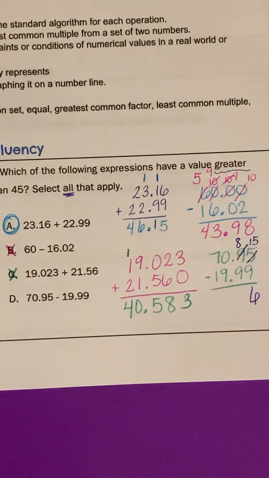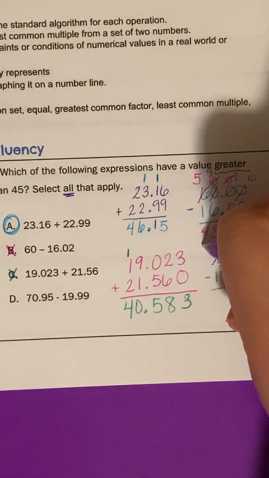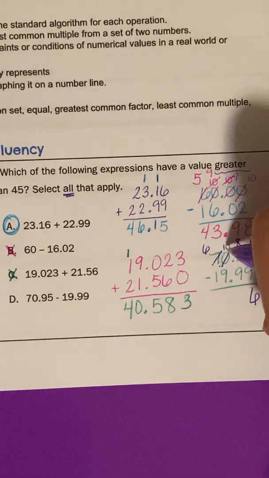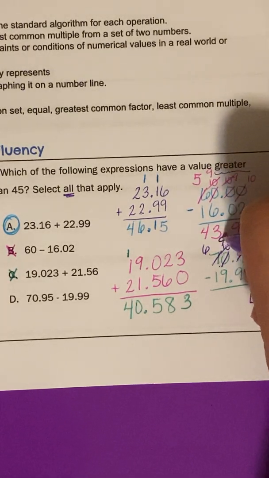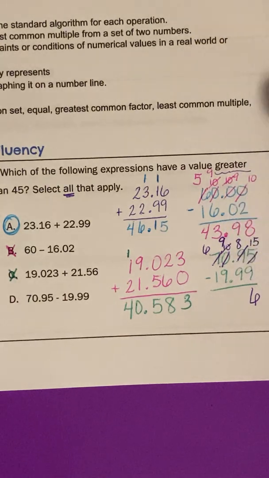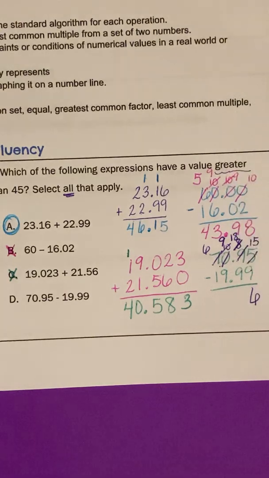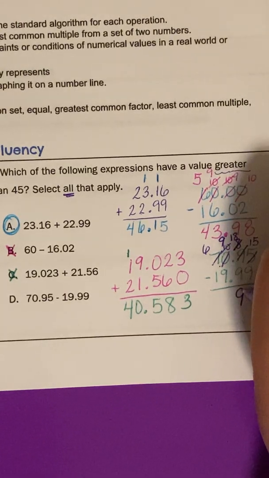8 minus 9. We can't do that. We can't borrow. 7 becomes a 6 to make this 0 a 10. Now we have enough to borrow. So this 10 becomes a 9. I apologize, it's squishing in there. So this 8 becomes 18. 18 minus 9 is 9.